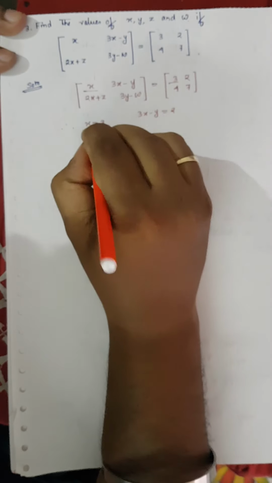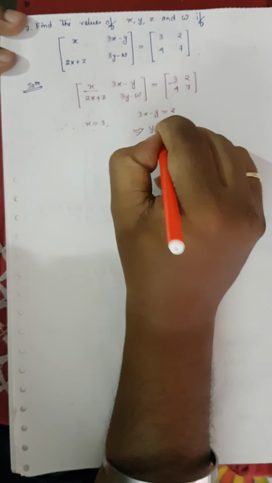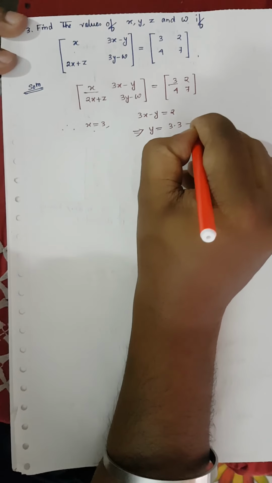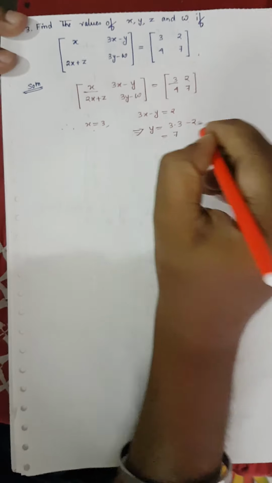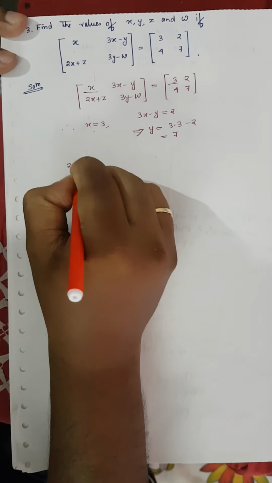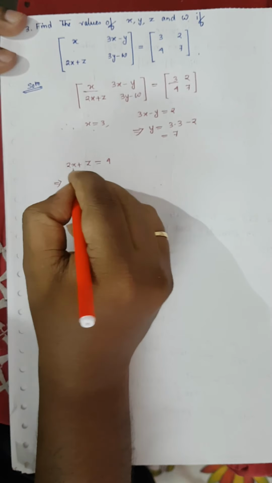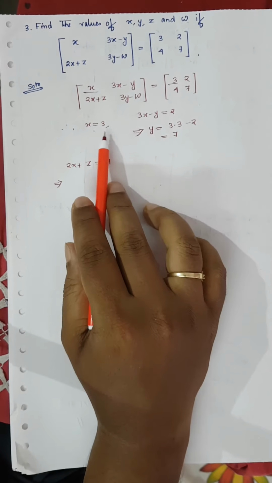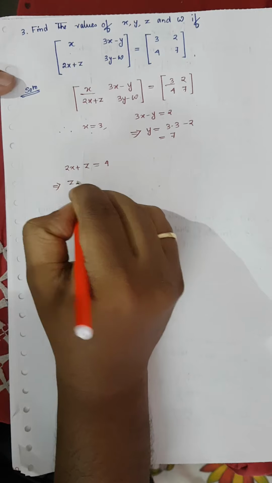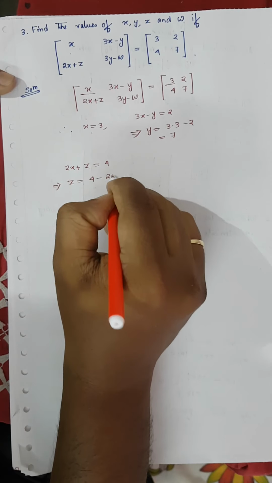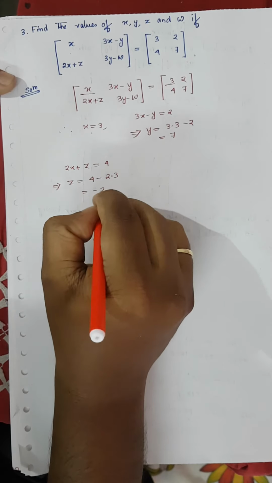Since x equal to 3, I can write y is equal to 3 into 3 minus 2, that is 7. Now twice x plus z is equal to 4. Since x equal to 3, I can write z equal to 4 minus 2 into 3, that is minus 2.